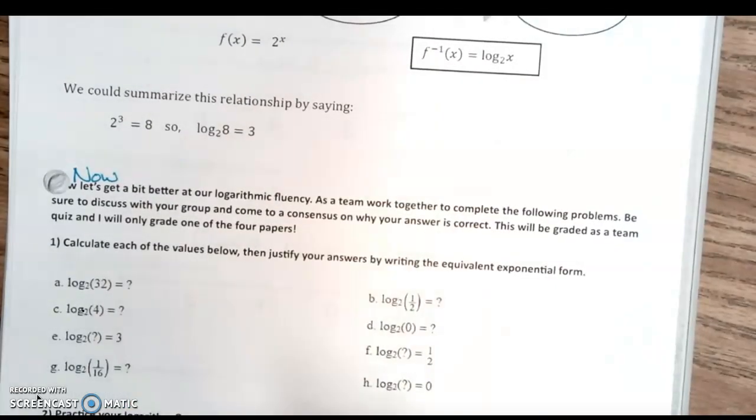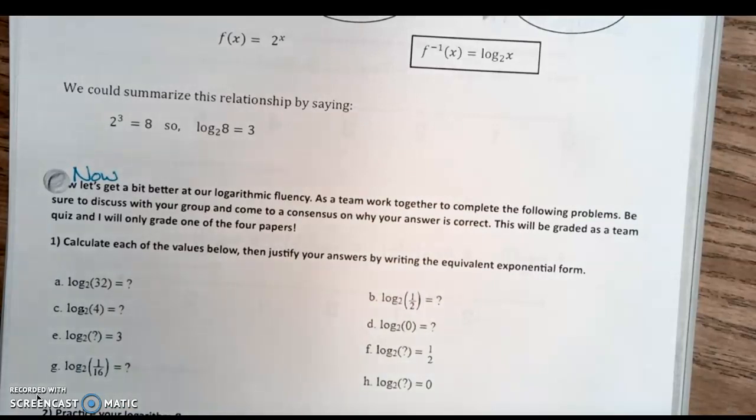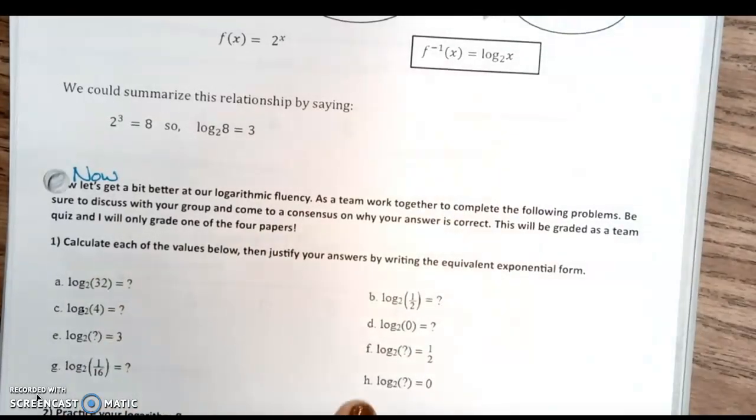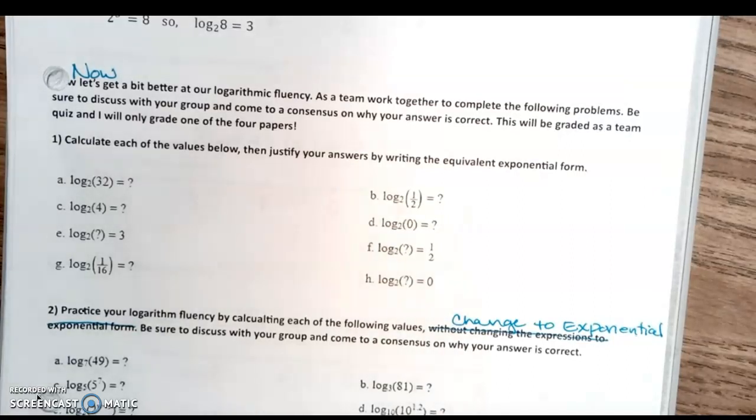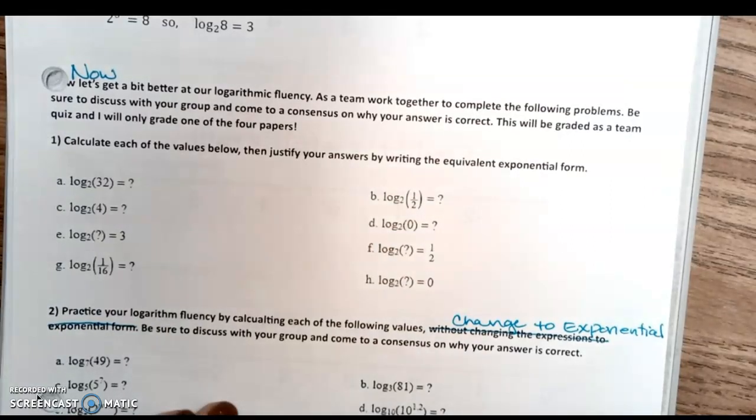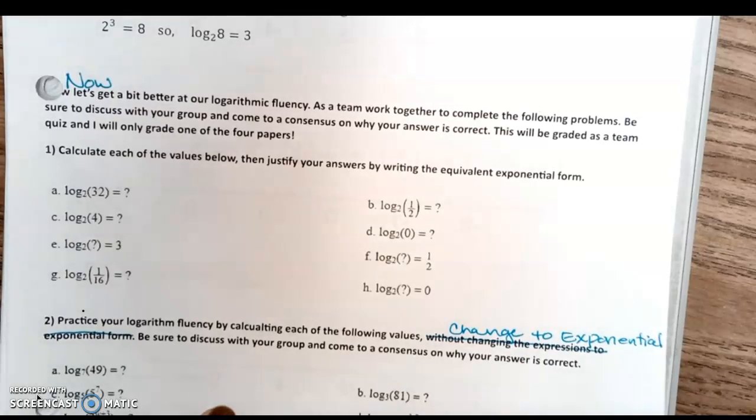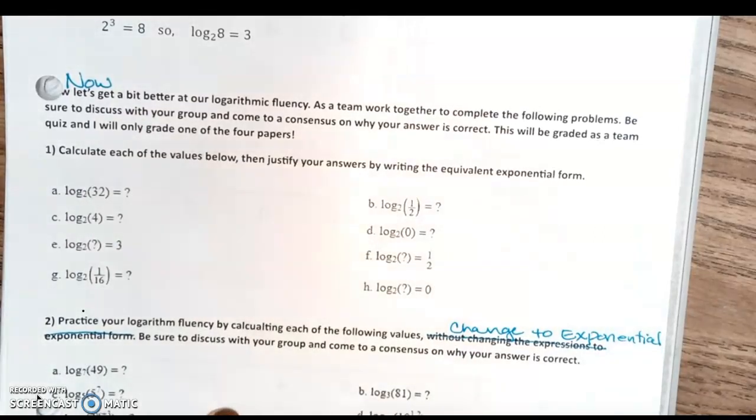Calculate each of the values below, then justify your answers by writing the equivalent exponential form. So that's going to be your A through H. Then on question number 2, at the bottom it says practice your logarithm fluency by calculating each of the values. You're going to change to exponential form for A through, that must be E down there, okay?